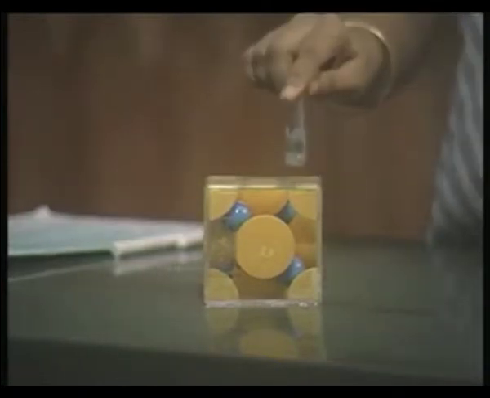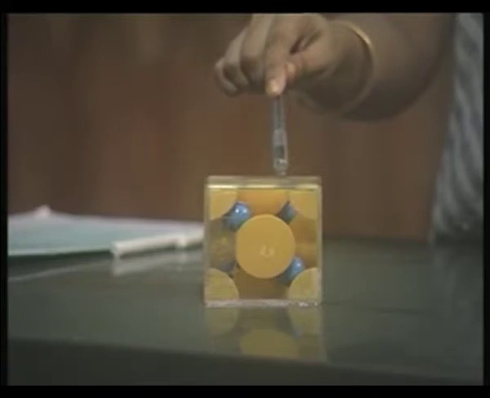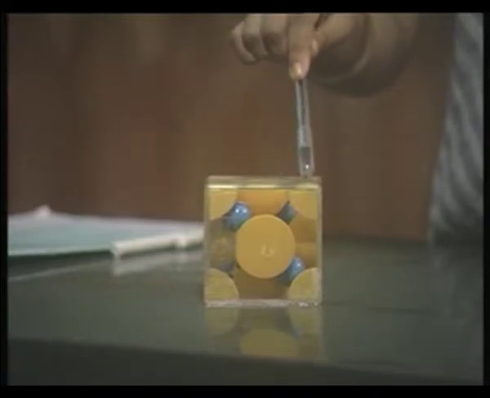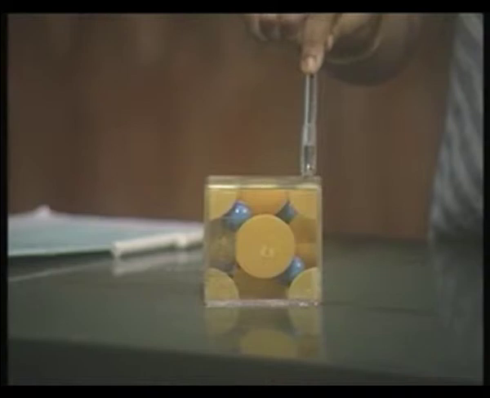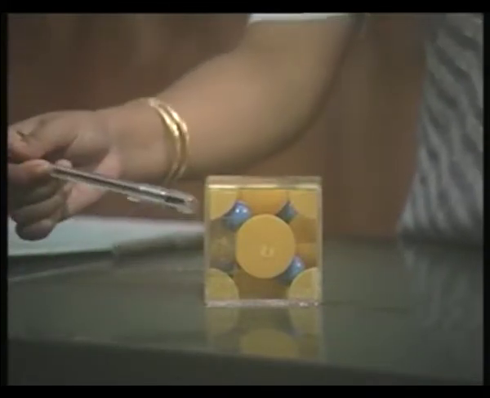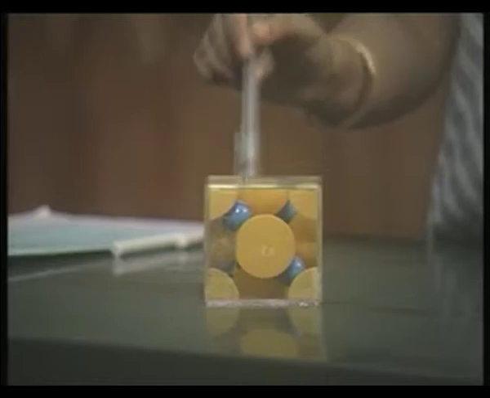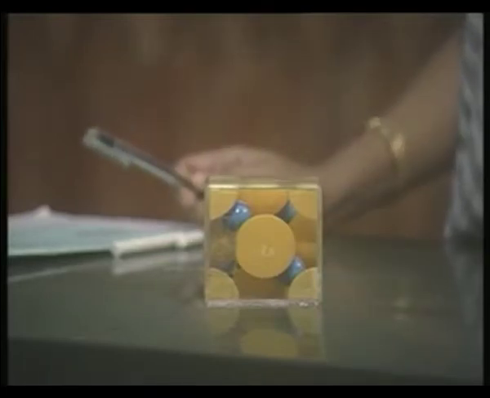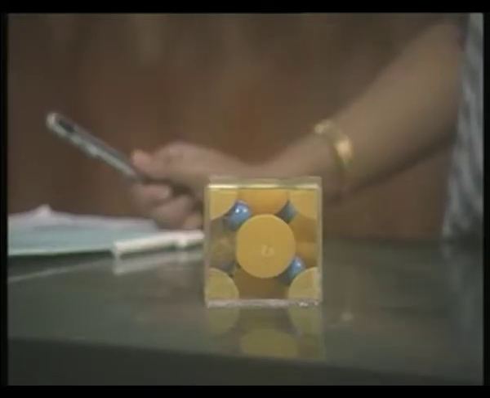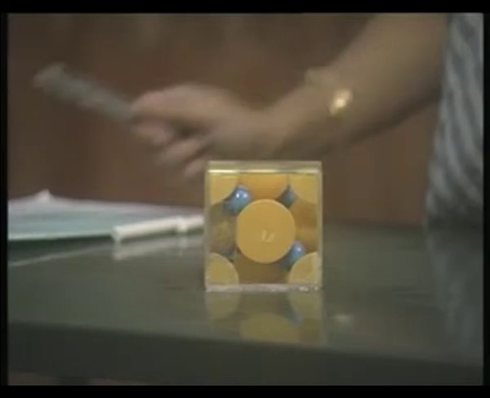Similarly, I have empty spaces. For example, you see this blue atom of the second sublattice. Right opposite to that, I have a similar space which is empty. Similarly, this blue atom here, right over here, I have a space which is empty. So, just opposite to these 4 atoms of the second sublattice, I have 4 empty spaces plus the body centered one. So, 5 empty spaces.